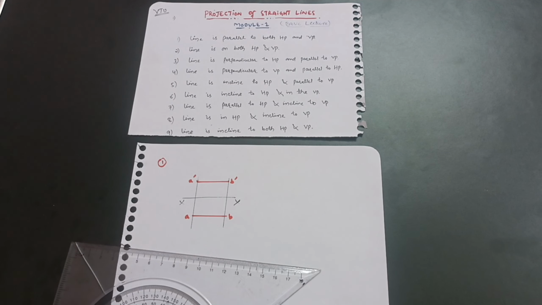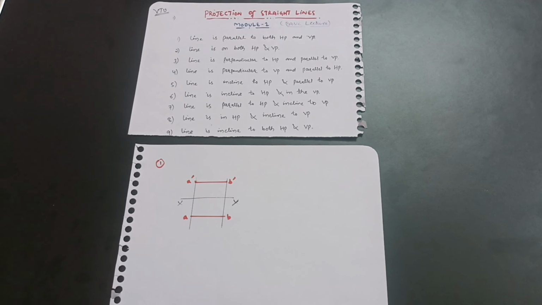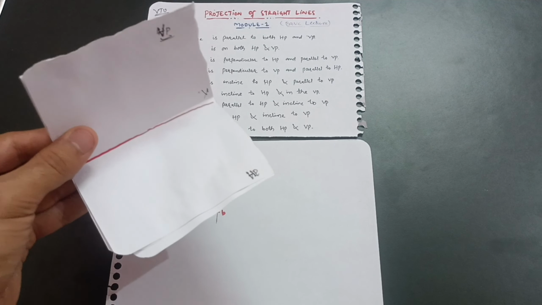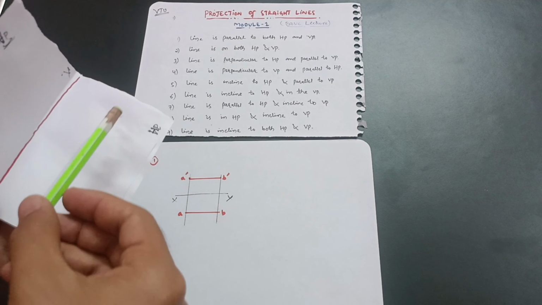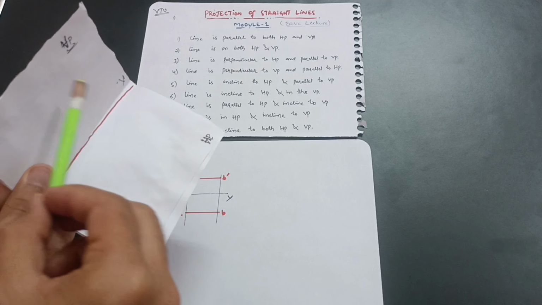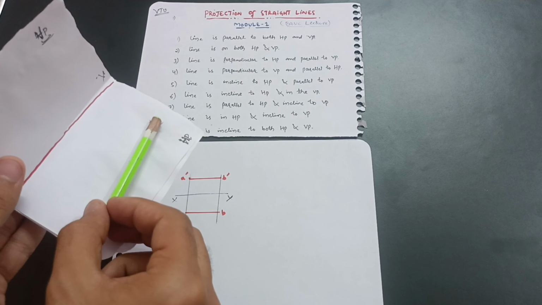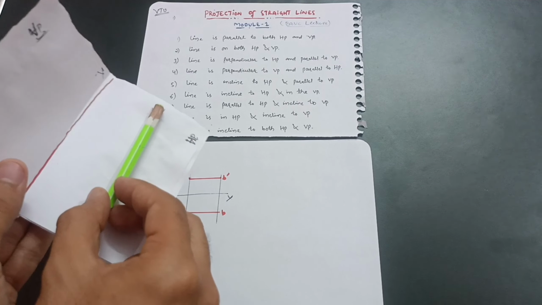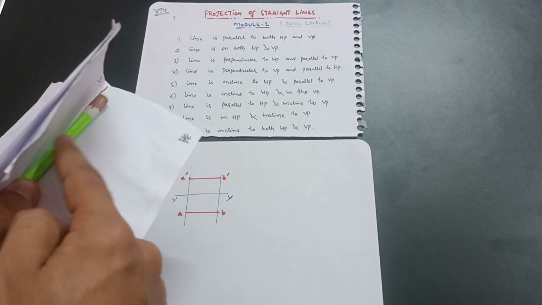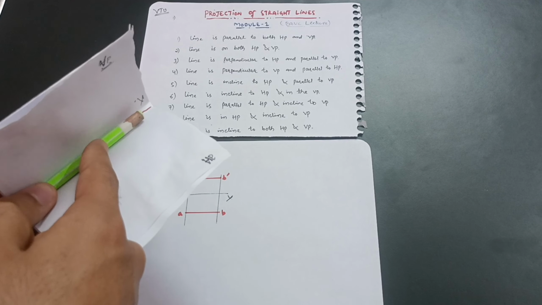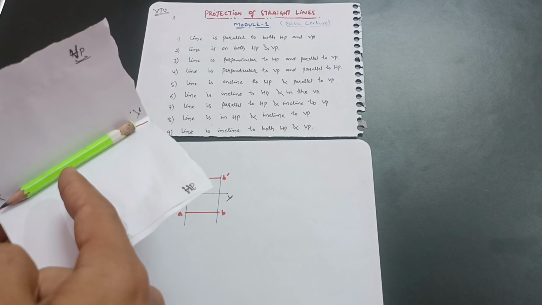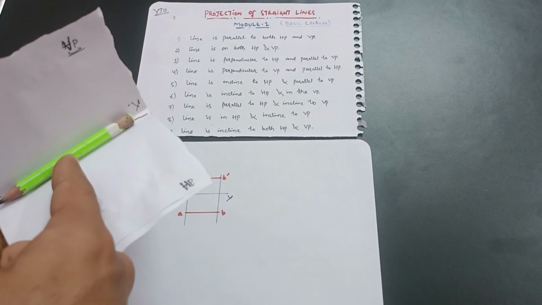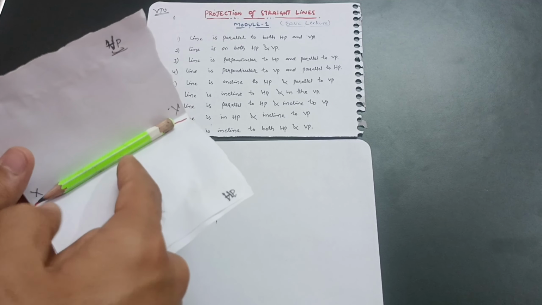Then for the second case, we'll try to understand it in the 3D model, and then only we can proceed to the top view and front view, right? This is the 3D model. Now the second case is the line is on both HP and VP. Suppose this line is in HP, and VP is here. How can I imagine this line is on both HP and VP? It means it is here, in HP and in VP also, right? So it is exactly on the reference line, that is, the XY line is the reference line. In this case, it can be easily said that this line is on both HP and VP. I hope you are understanding this case.